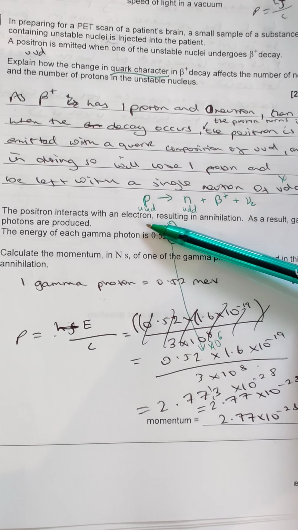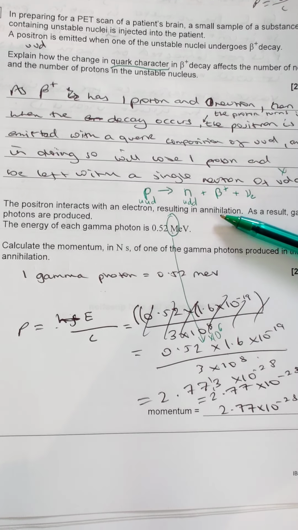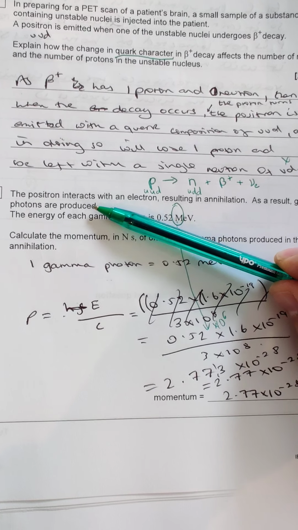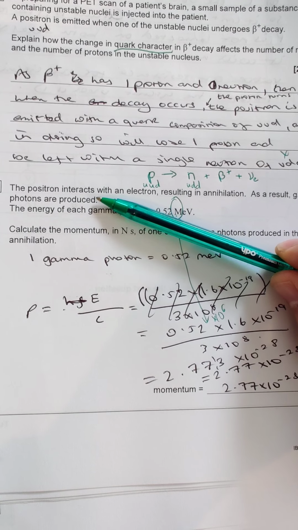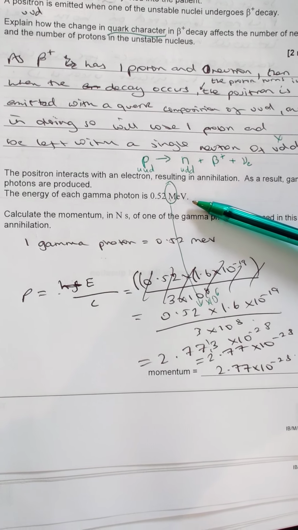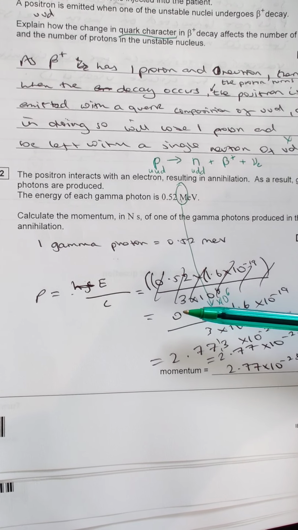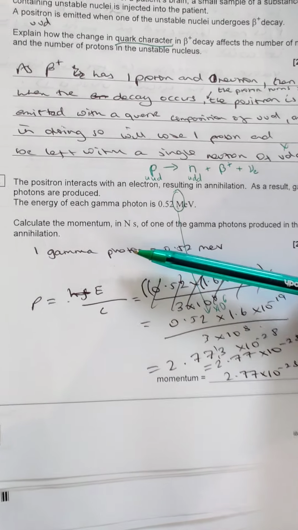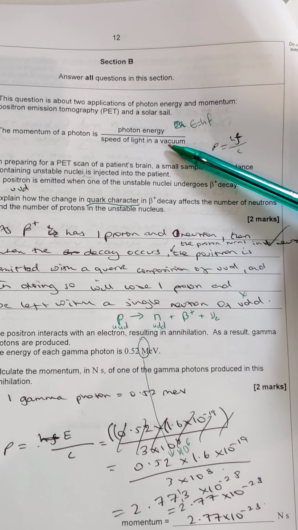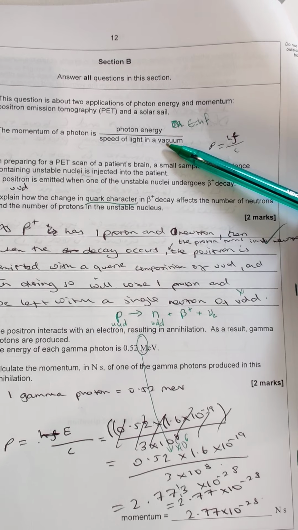A positron interacts with an electron, resulting in annihilation. So you're going to get one electron, one positron, but they are antiparticles of each other, annihilating to form two photons, each with this much energy. So if we want to calculate the momentum, we're just going to take the photon energy and divide it by the speed of light in a vacuum. It really is as simple as that.